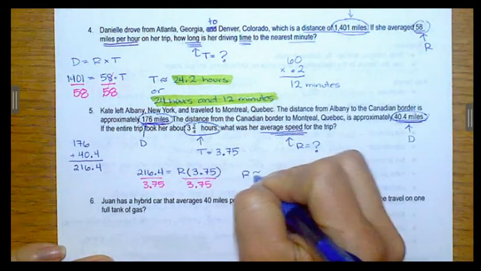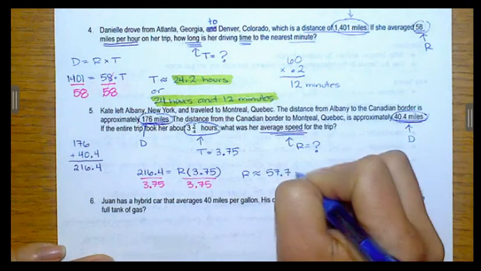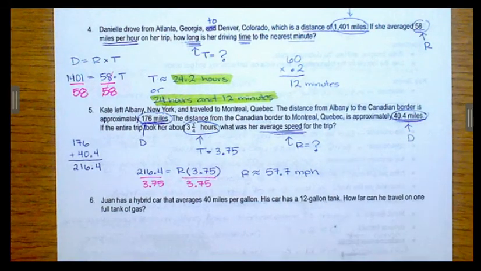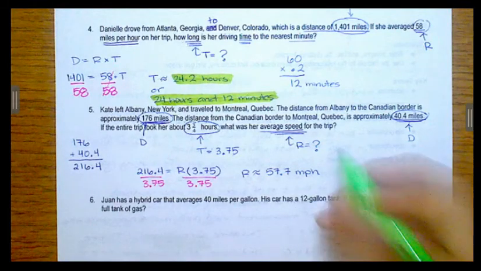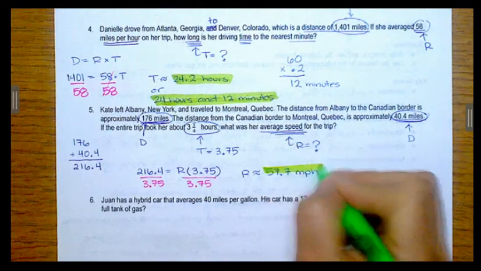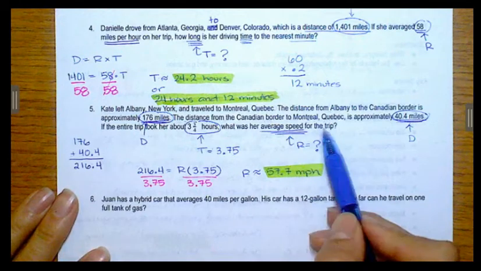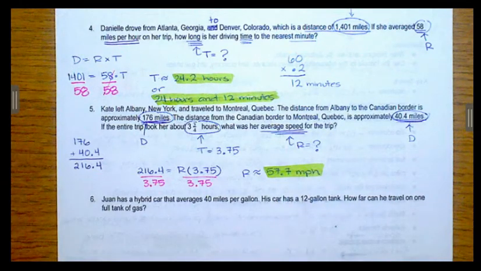Now, this is my rate. So remember, when I'm talking about rate here, I'm talking about miles per hour. So that would be my final answer for that one. About 57.7 miles per hour. So did I answer the question? What was her average speed? The average speed was about 57.7 miles per hour. So yes, I answered the question.